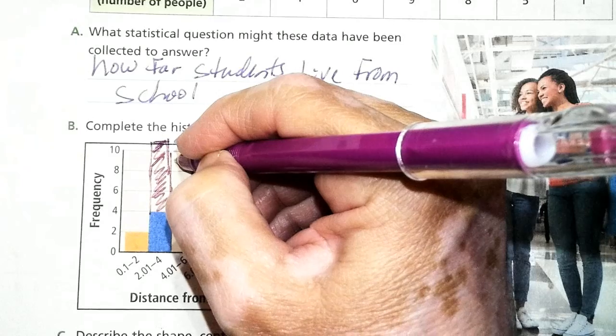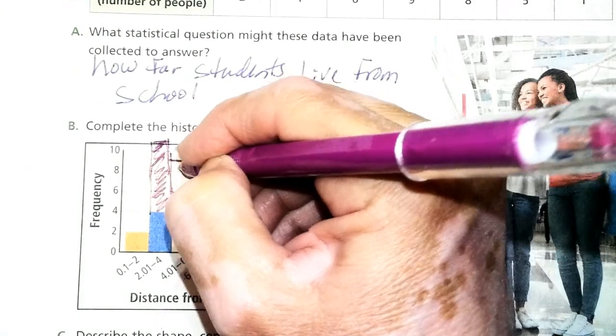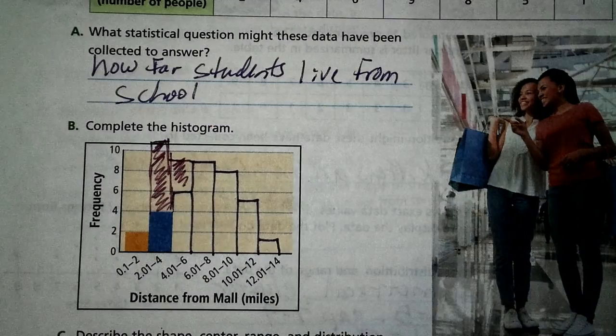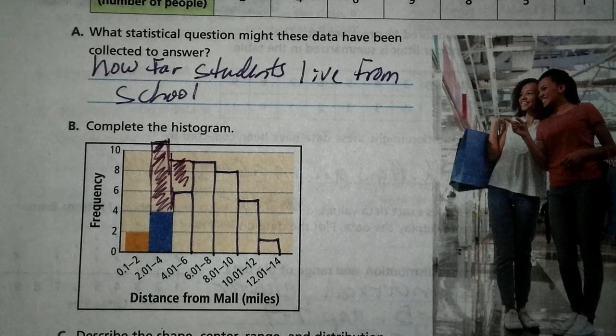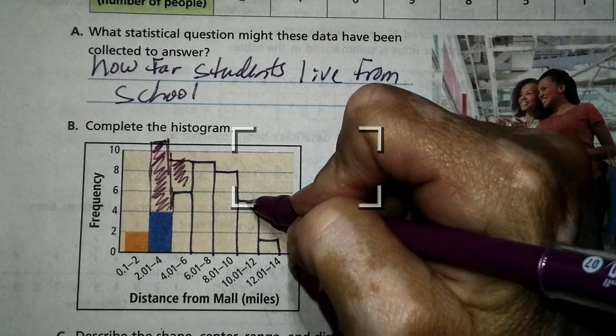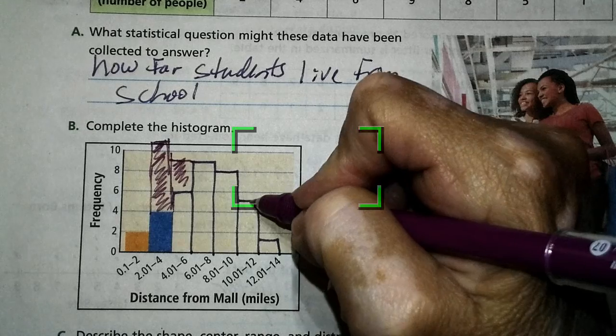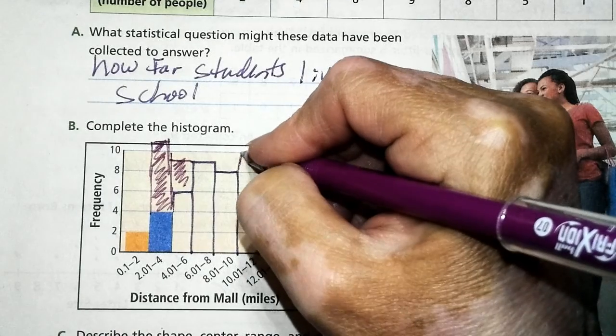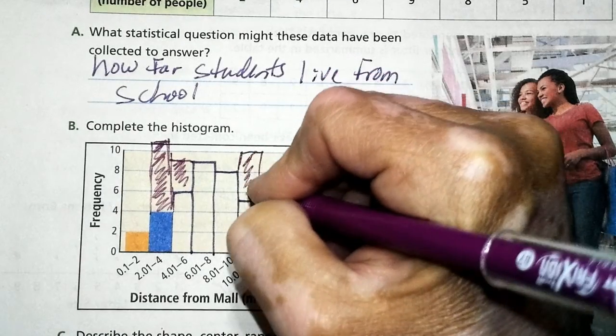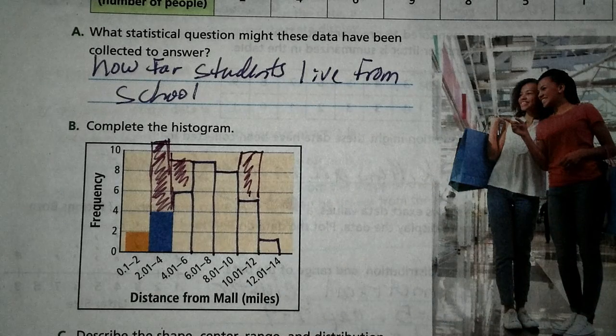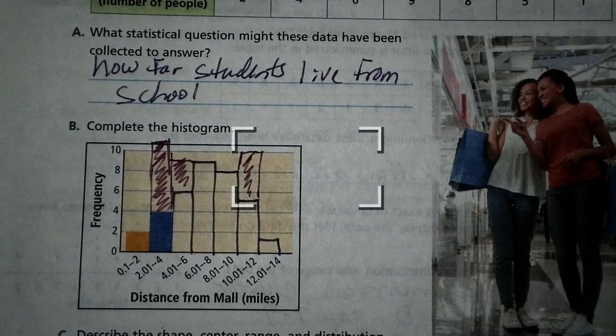So if this adds 6, it's going to now be at 9. And 5 students live between 10 and 12. So this is already at 5. That's going to put me at 10.